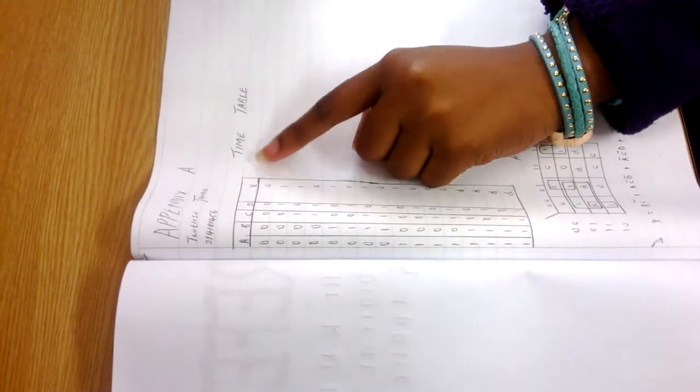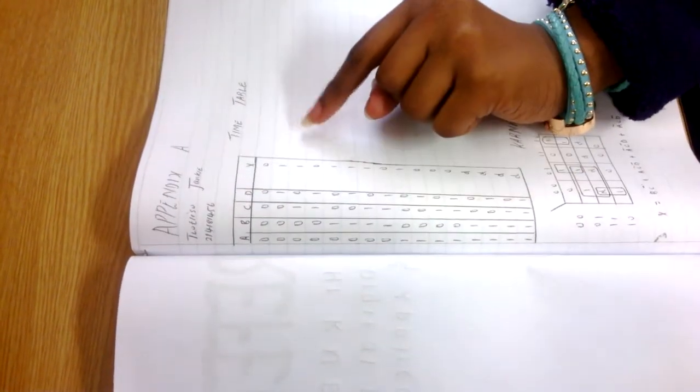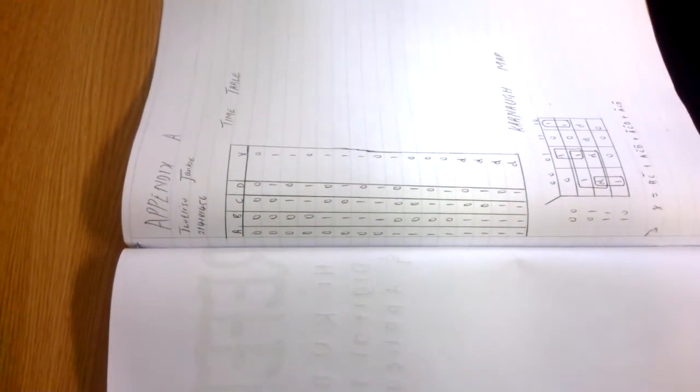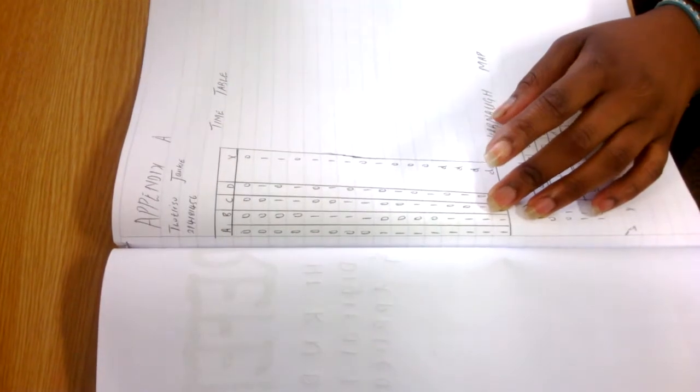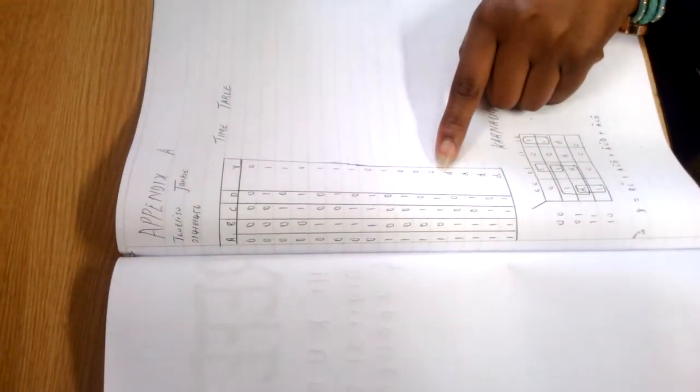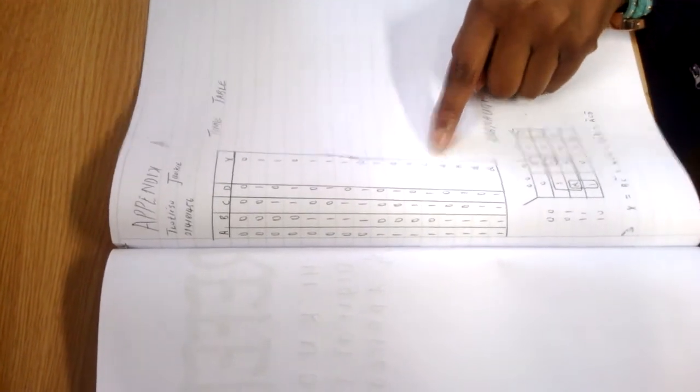The rest, 0, 3, 7, 9, 10, and 11, we had an output of 0. And from your inputs from 12 to 15, we had your don't cares. The result, here is the circuit explained.